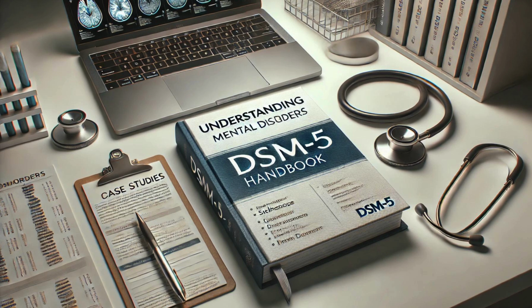Think of it this way: everyone's got a unique personality. Quirks, strengths, weaknesses, that's what makes us us. But when those patterns of thinking, feeling, and behaving become inflexible and they cause significant distress, or start to impair a person's life, that's when it crosses over into the territory of a personality disorder. So we're not just talking about someone who's a little quirky or set in their ways. Right. We're talking about pervasive, inflexible patterns that are causing real problems in their relationships, at work, just their overall well-being.